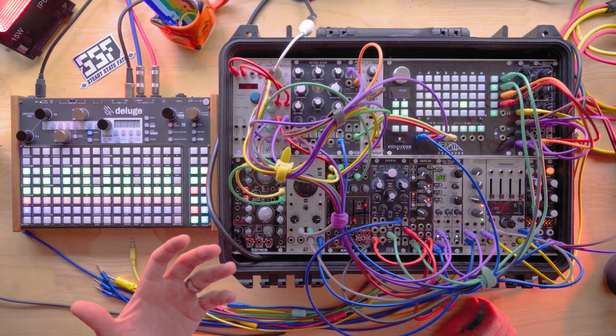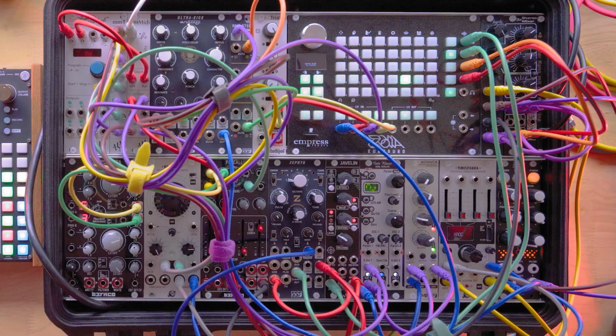I sort of built this patch with the intention of it being kind of artsy and weird. Ultra Kick was also sent over by Steady State Fate, and I've been using it as a really cool percussion thing. It's not doing any kicks or anything like that. So yeah, I'm going to bring in Ultra Kick, Noise Plethora, and Kozalin.